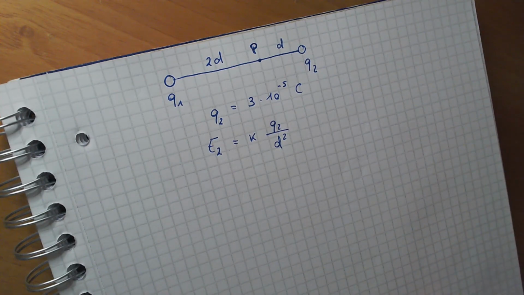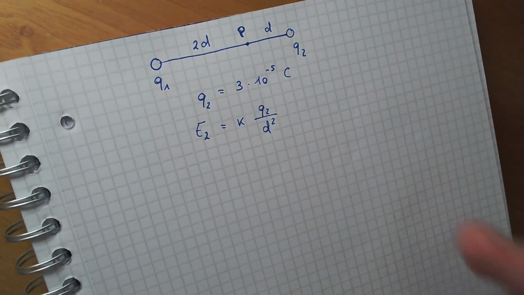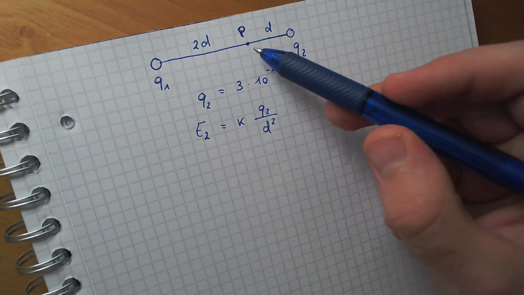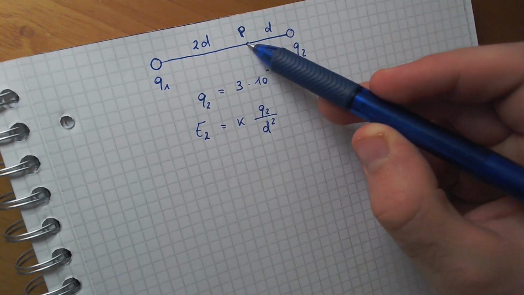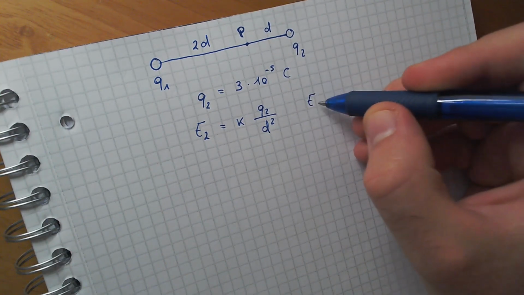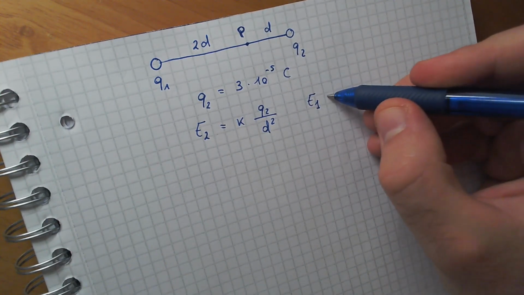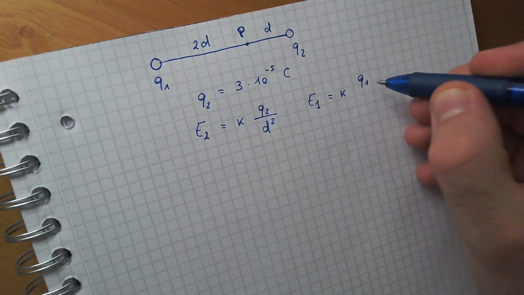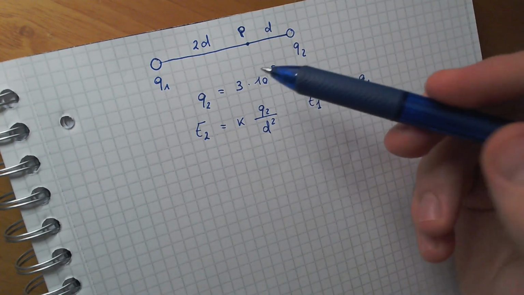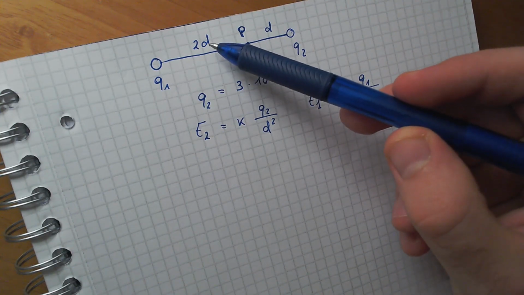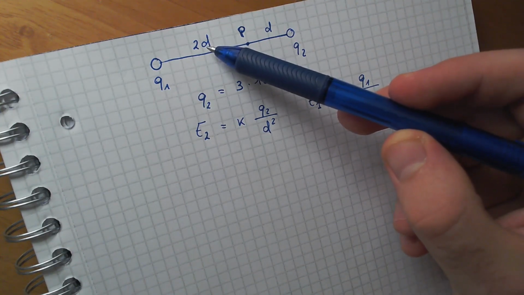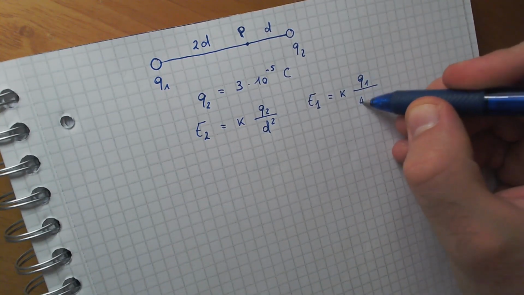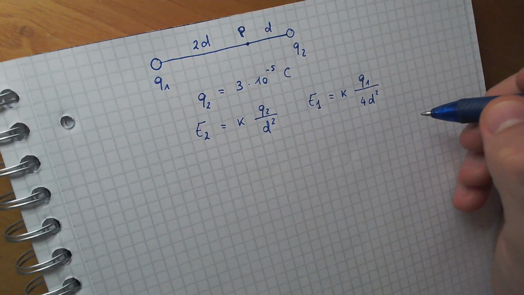But we know that similarly the first charge here will generate an electric field given by, we can call it E1, K, the constant, the charge Q1 over the distance squared. So the distance here in this case is 2D, so squared will be 4D squared.